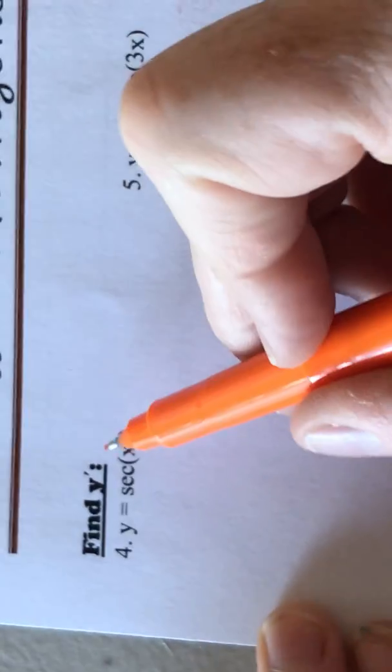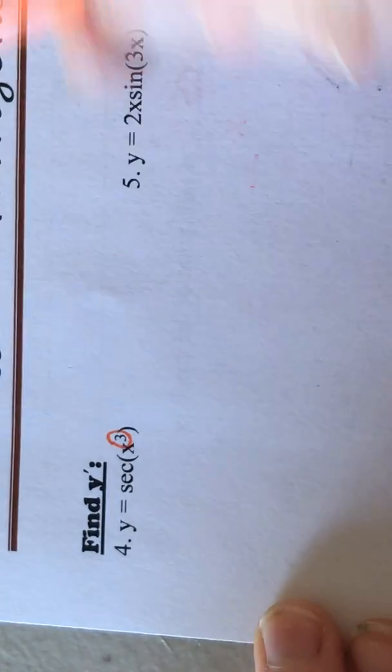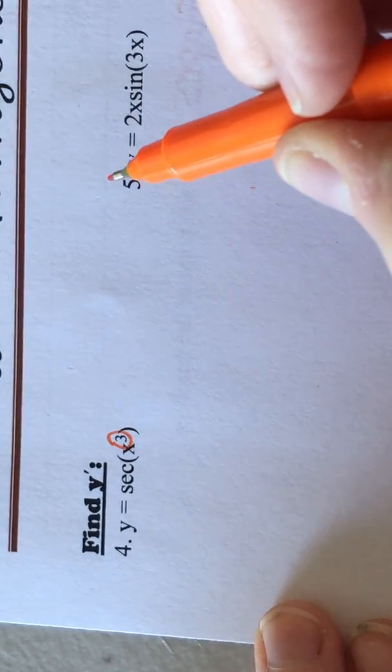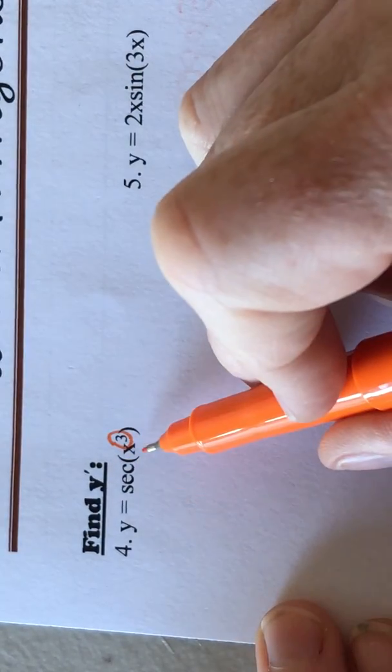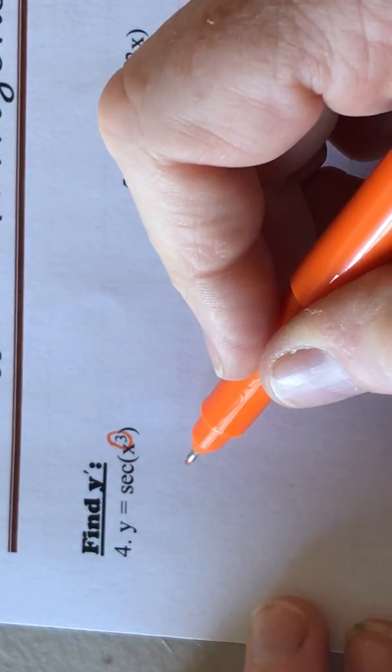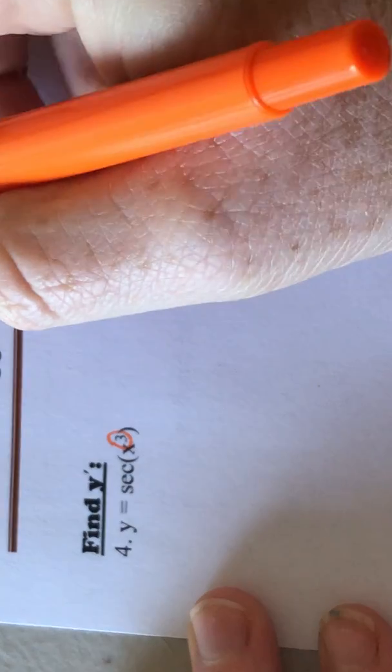All right, back page. We're getting a lot of practice here, okay? Y equals secant of x to the third power is a little different than 3 was, because my exponent is with x now, not the secant. So there's a difference here. Okay, so this is like secant x to the first power. So we're just going to take the derivative of the secant, and then the chain rule times the inside.